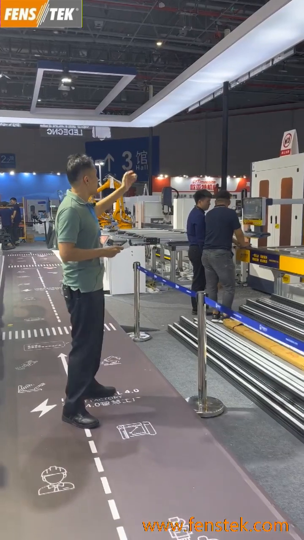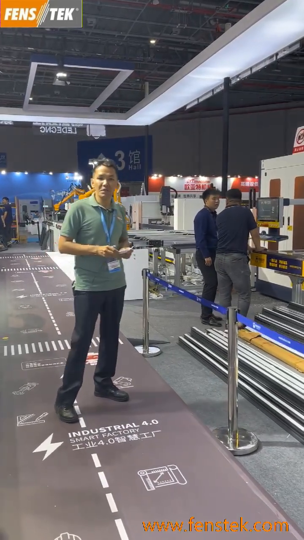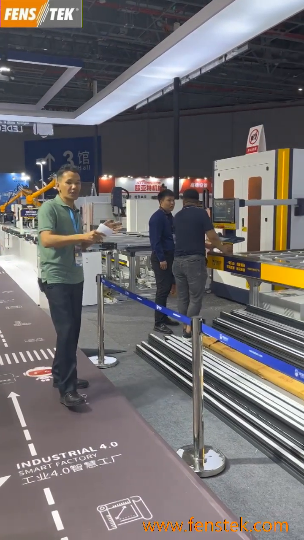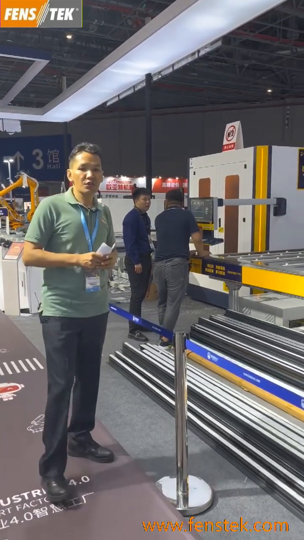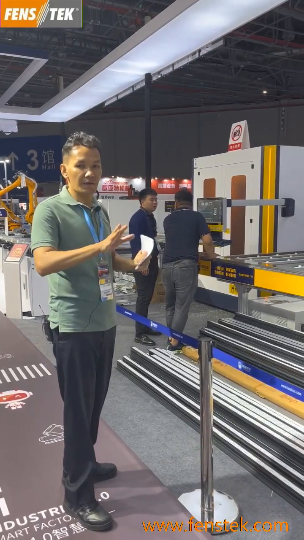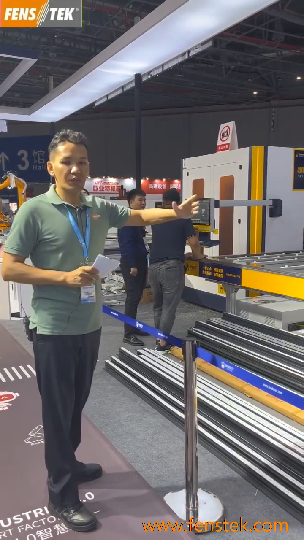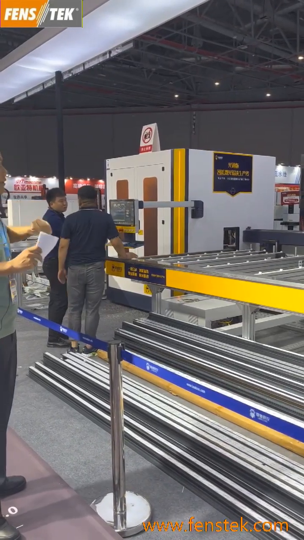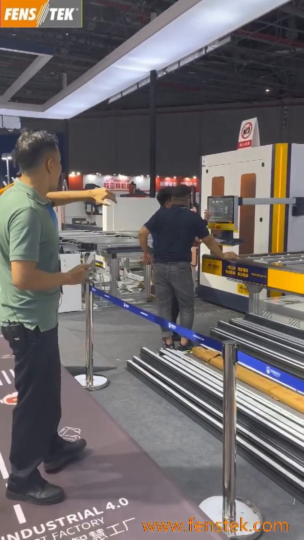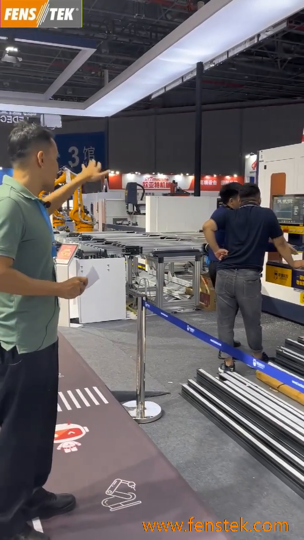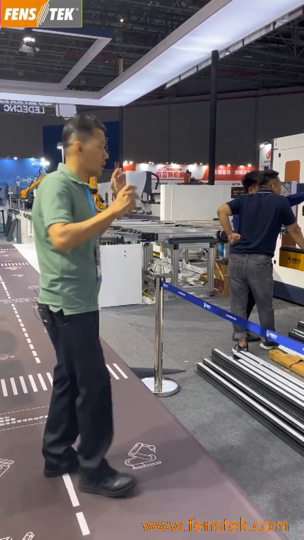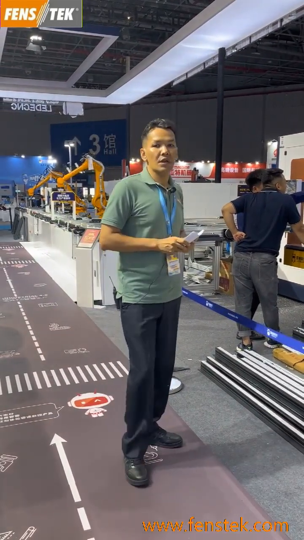So the first one is the cutting and milling units. For these cutting and milling units, everything is automatic. Loading the profile is automatic. Milling is automatic. Cutting is automatic. Unloading is also automatic. And printing and stamping the profile is also automatic. This is about the cutting and milling units.